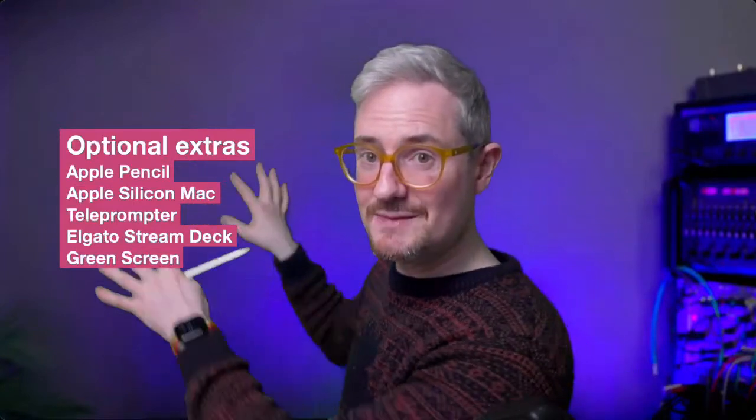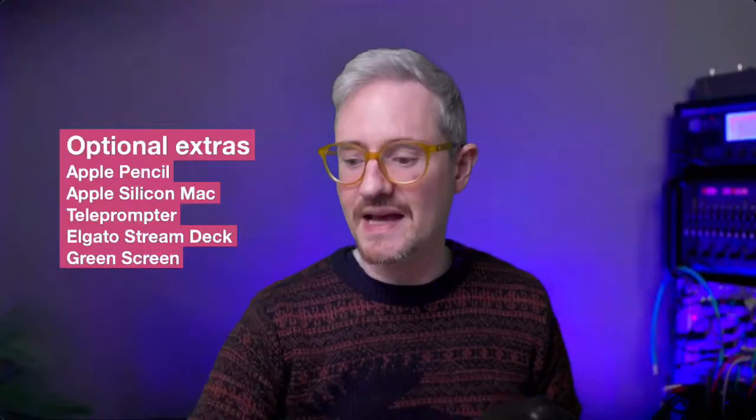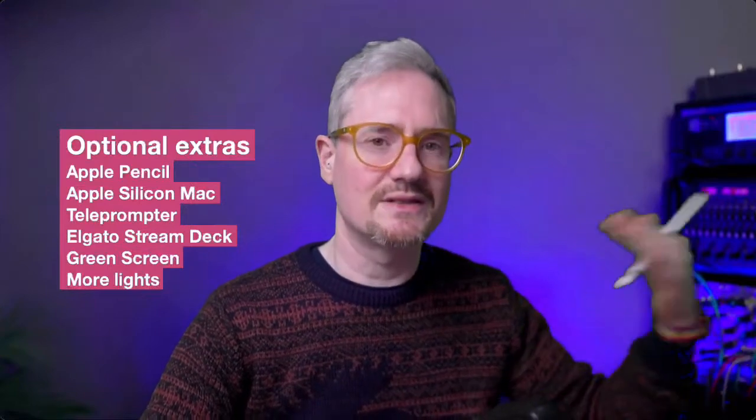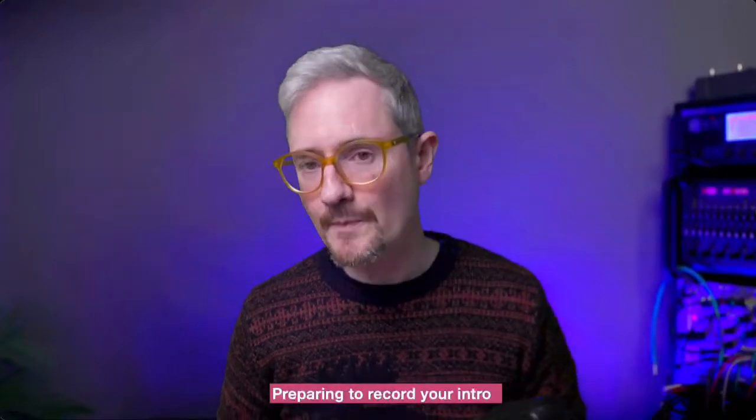Green screen is nice, so that's what I'm using here. Guess what? This is not real. This stuff behind me. And then, yeah, some more lights can make it look good as well if you wanted to put a bit of color in. But these are all optional things if you really wanted to raise the quality of what you're doing.